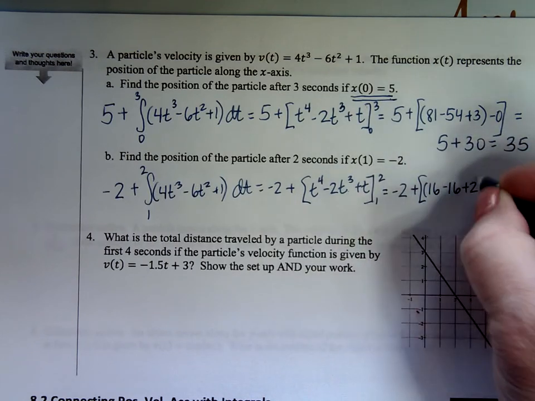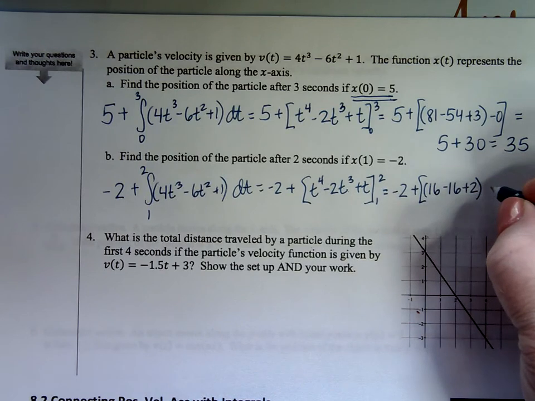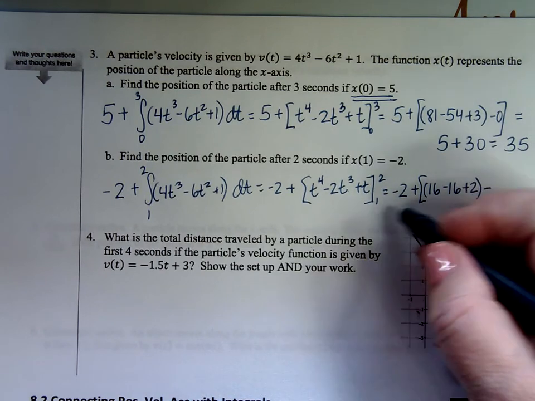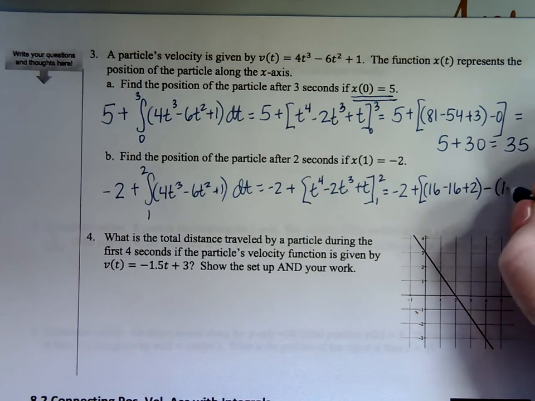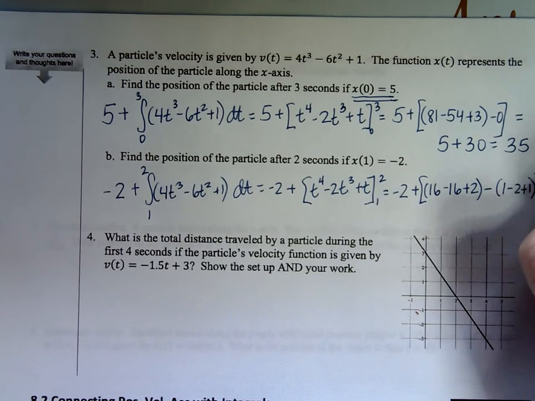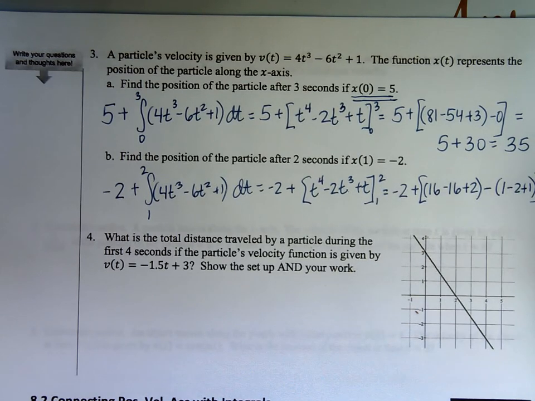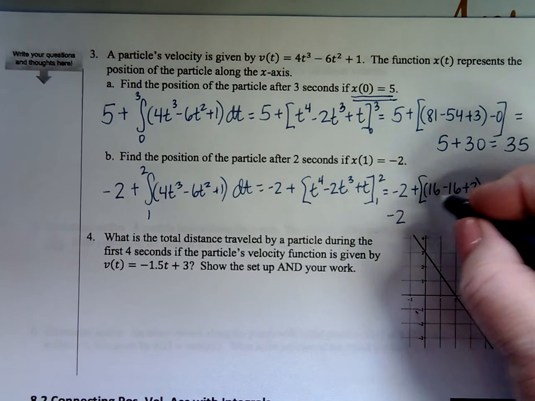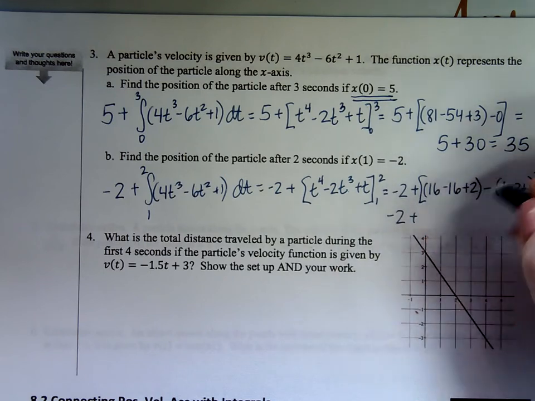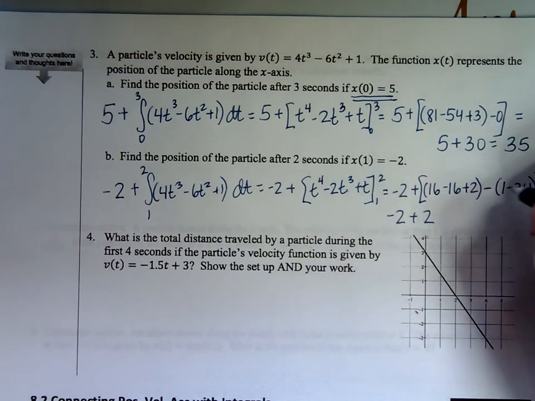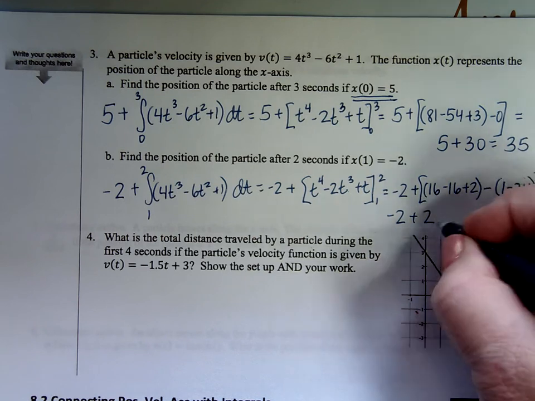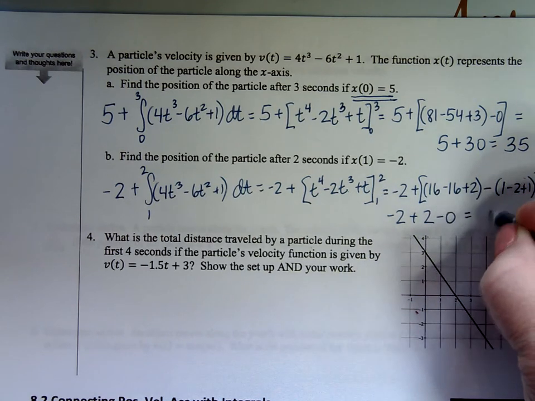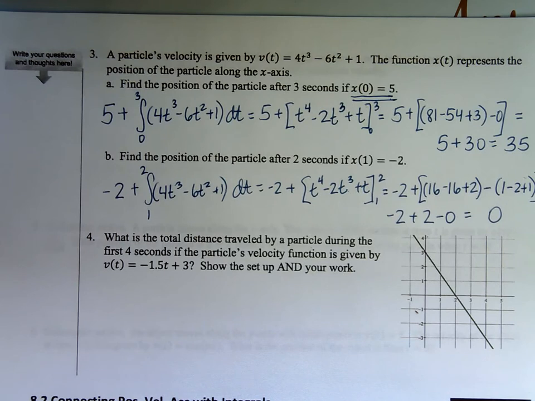So that's a 2. We'll come back to that in a second. Minus. If I put a 1 in here, I get 1 minus 2 plus 1. And so I end up with negative 2 in the front. This is going to be plus 16 minus 16 is 0 plus 2. And this is a 2 minus 2, so that's 0. And so I get an answer that's 0. All that worked for a whole lot of nothing.